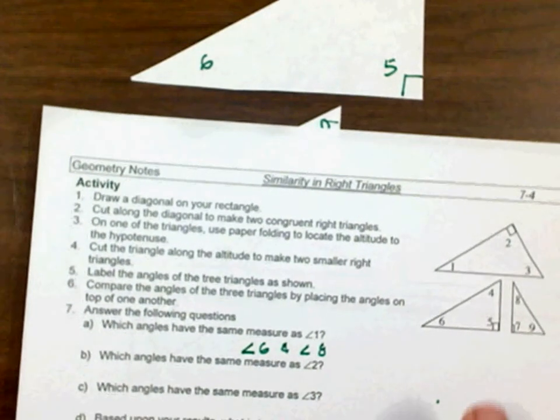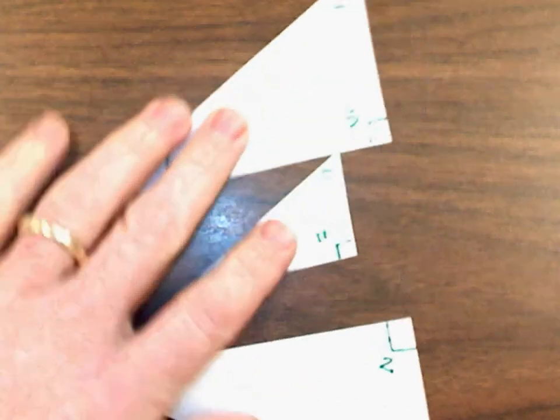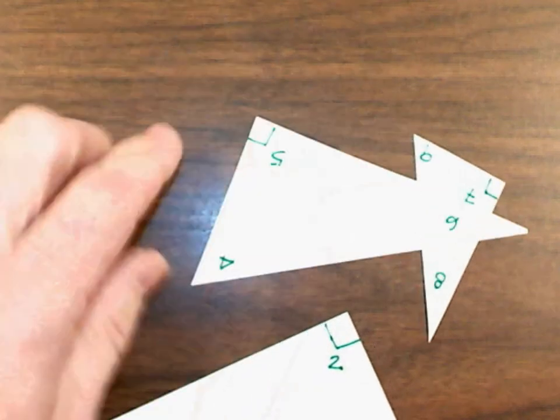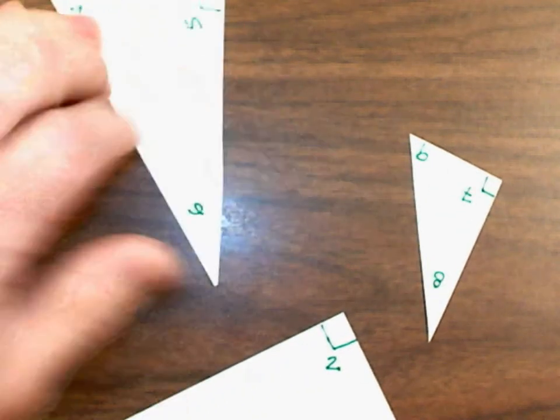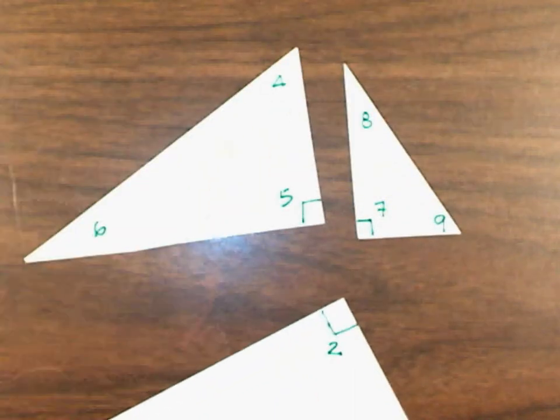Let's do the same thing for angle 2, which is pretty simple because we already checked that at the beginning. You'll see that angle 5, angle 7, and angle 2 are all right angles, and therefore they're all the same size, or congruent to each other.